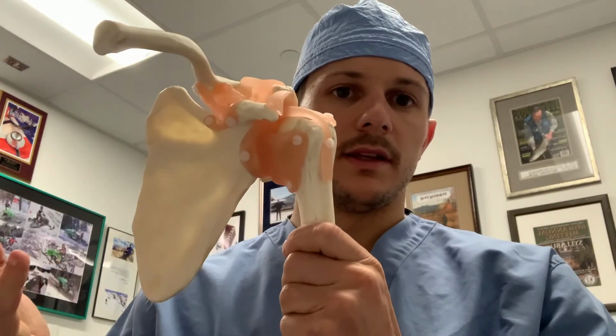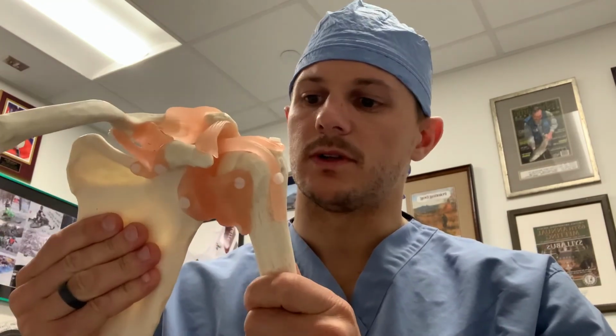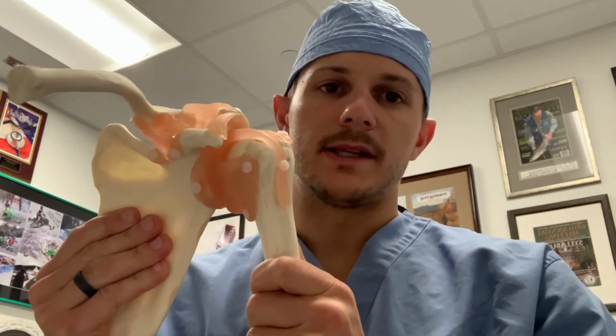So there you have it, the skeletal anatomy, the ligaments, and then the muscles or tendons of the shoulder. So that makes up the shoulder and the basic anatomy of the shoulder.